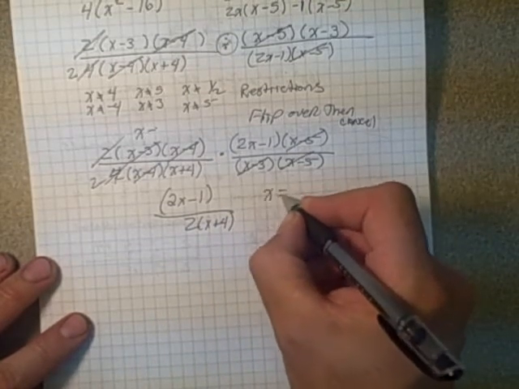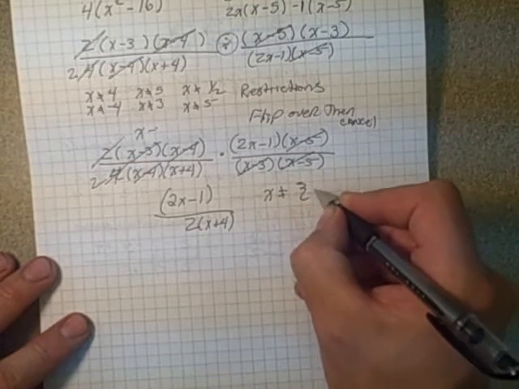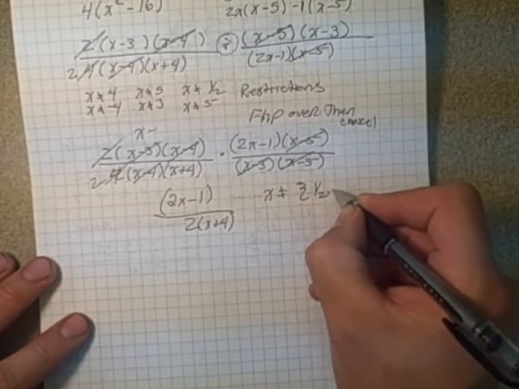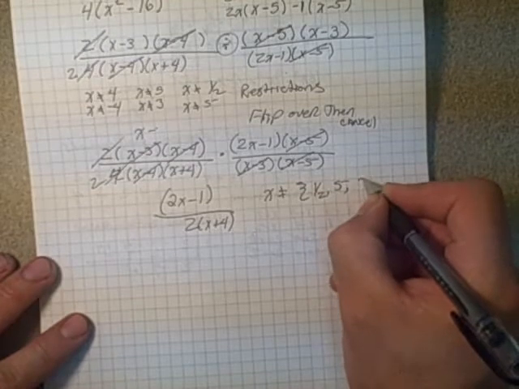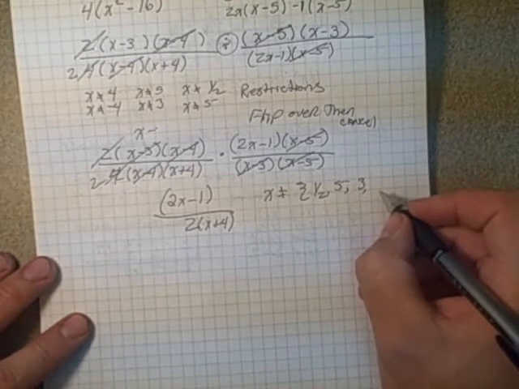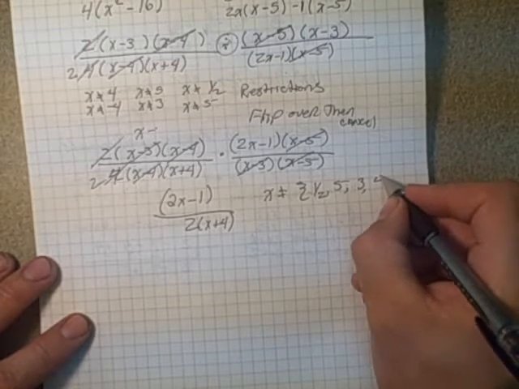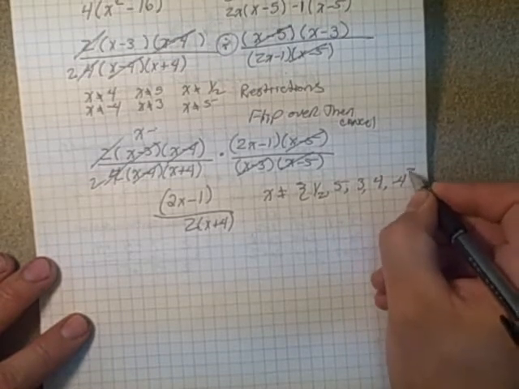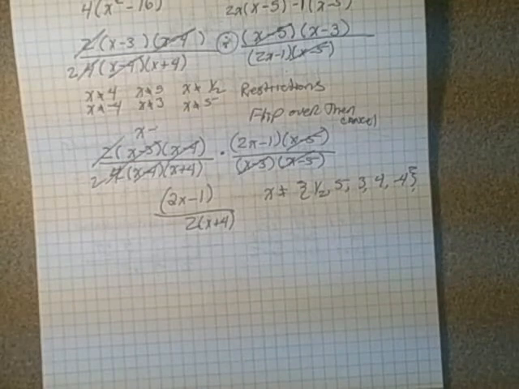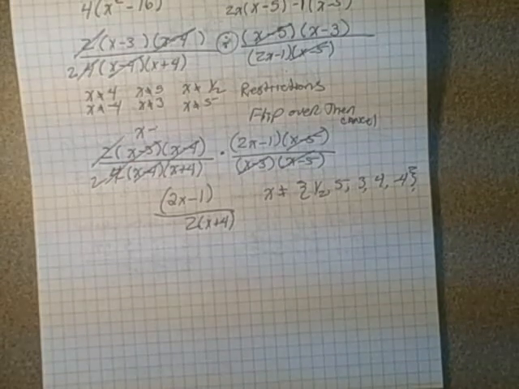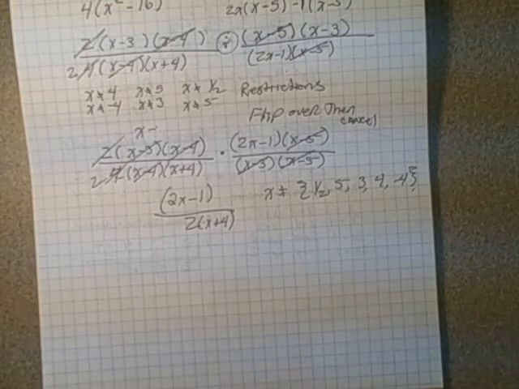X cannot equal, in our case, 1/2, 5, 3, 4 and negative 4. Apologize for my error, but hopefully that will still be okay. In our next tutorial, we're going to look specifically at combining, multiplying, and dividing together in some more complex examples of this and finding restrictions of that as well.